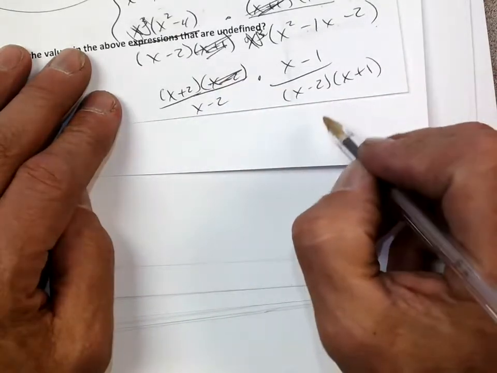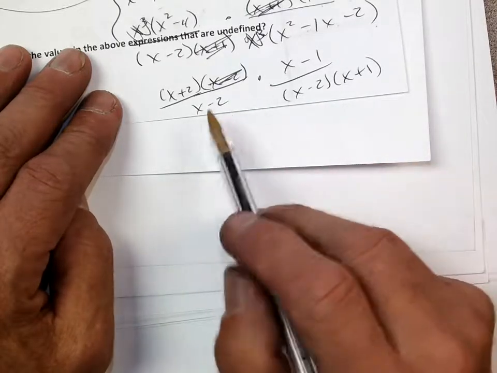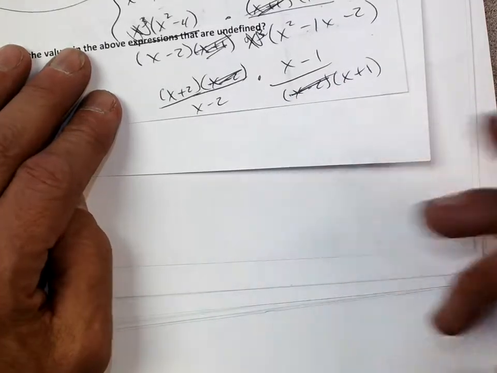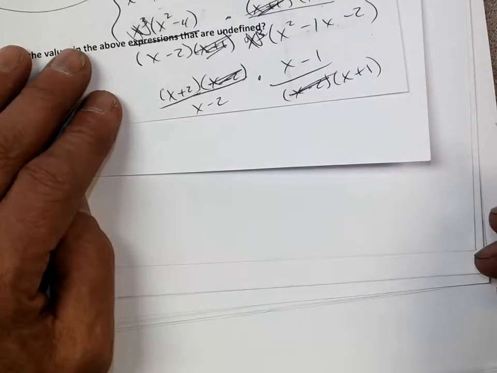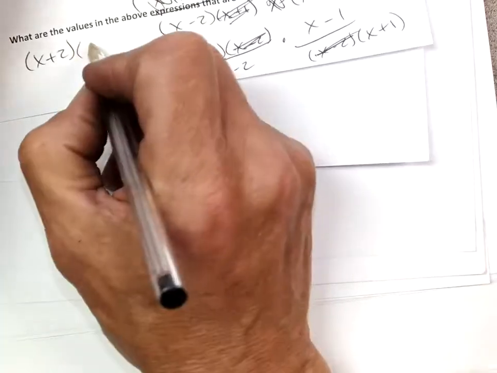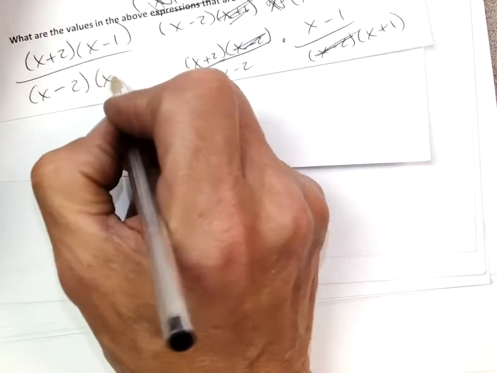The x minus 2 with an x minus 2. It doesn't really matter which one, does it? But don't cancel both. Which one do you want? The first one or the second one? I don't care. Kayla, you want the second one? Gone. So can I cancel anything else? No. So what I'm left with is this. On the top, I'd be left with an x plus 2 times an x minus 1, okay? Over an x minus 2 times an x plus 1, okay?